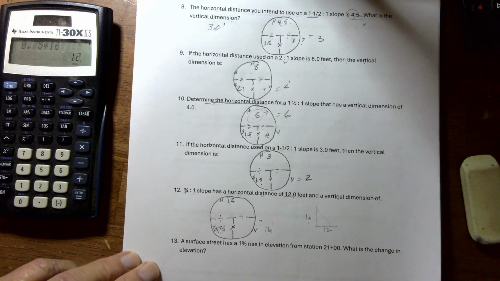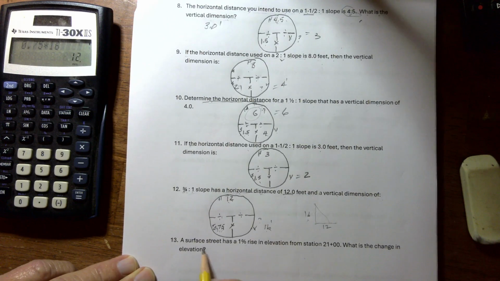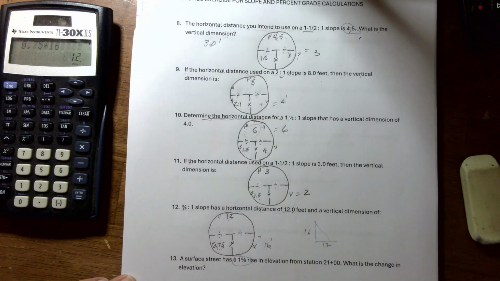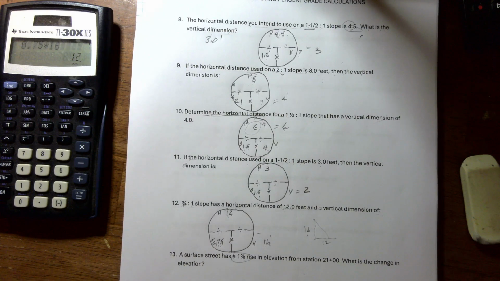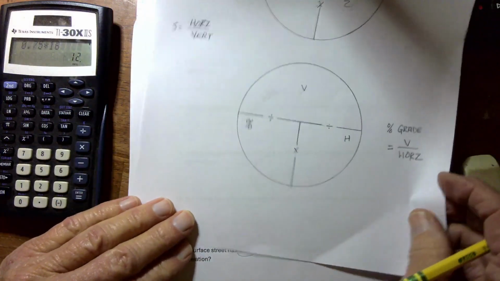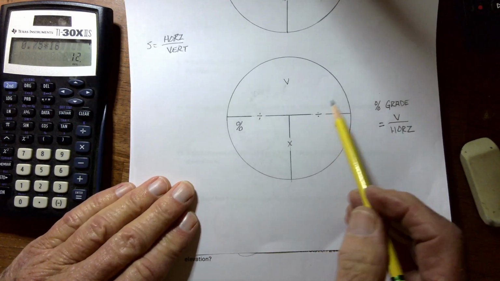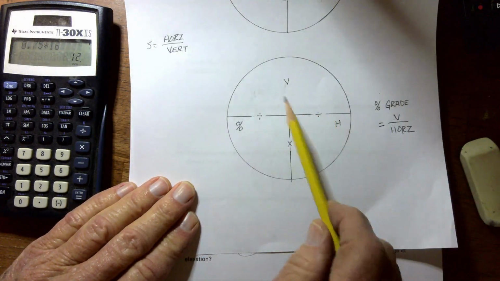Let's see, 13. Oh, here we go. Look at this. This tells us we're going to percent grade. So let's take a look over here at the percent grade. Look at it. I told you it was the invert of this. Well, there you have it.